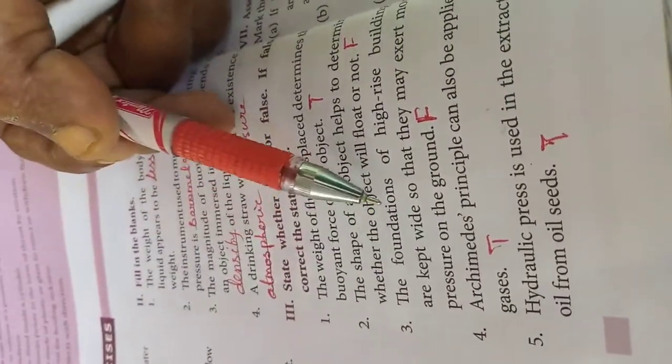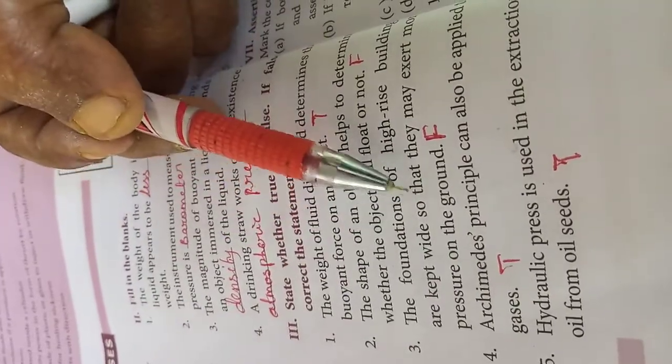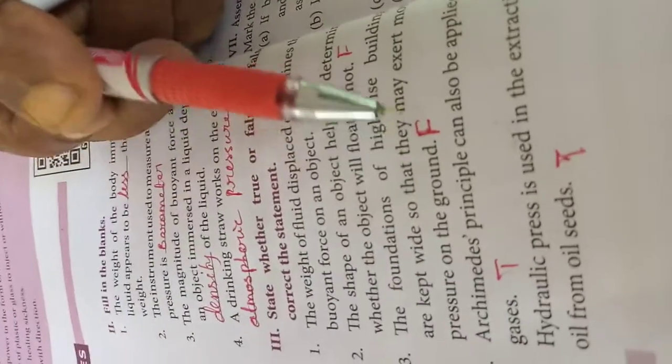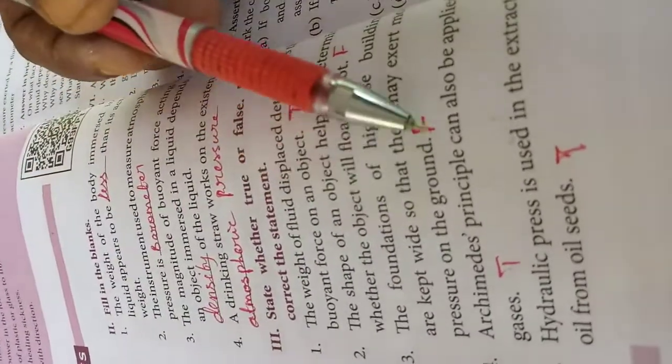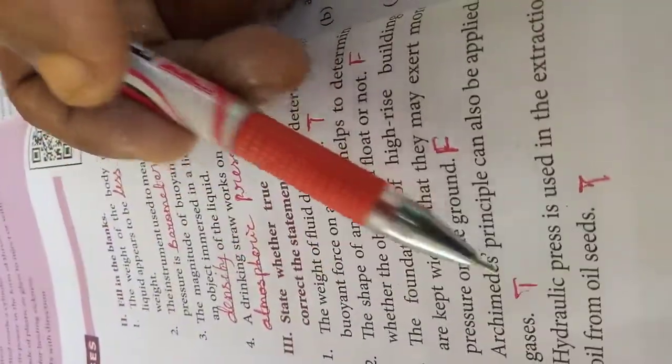Third one, the foundations of high-rise buildings are kept wide so that they may exert more pressure on the ground. False. Archimedes' principle can also be applied to gases. True. Hydraulic press is used in the extraction of oil from oil seed. True. So Roman numerals 1, 2, 3 are over.